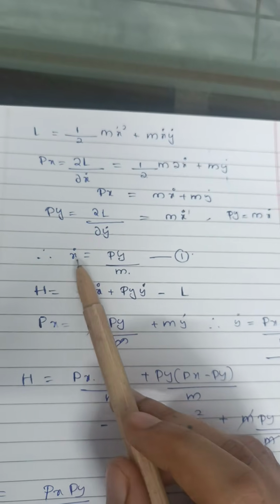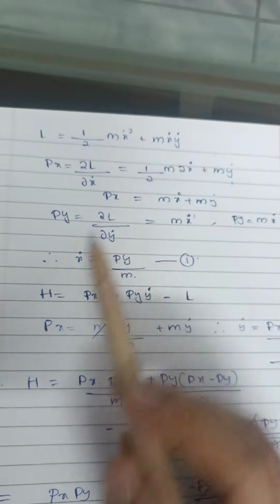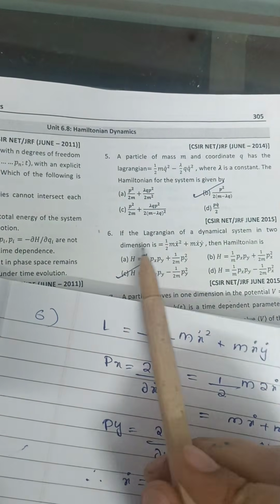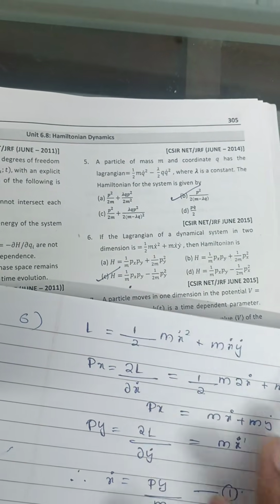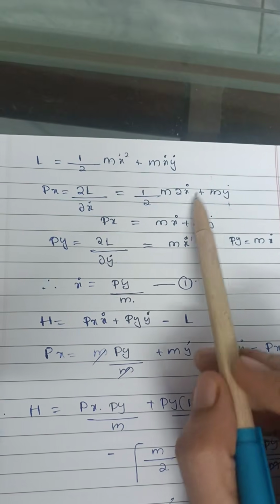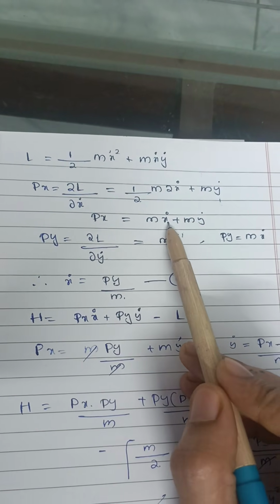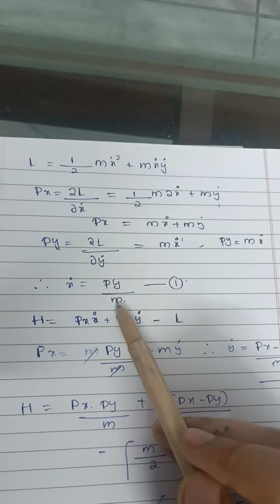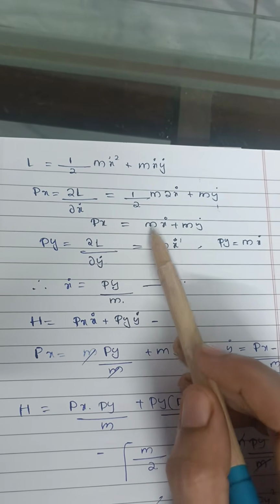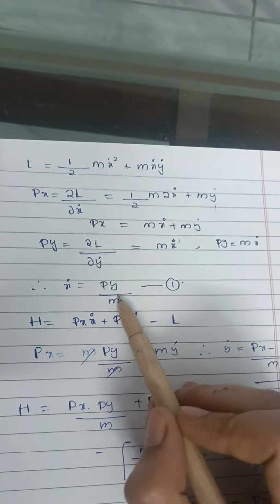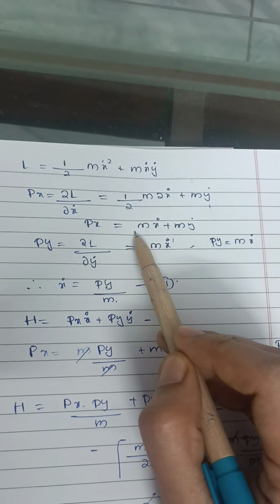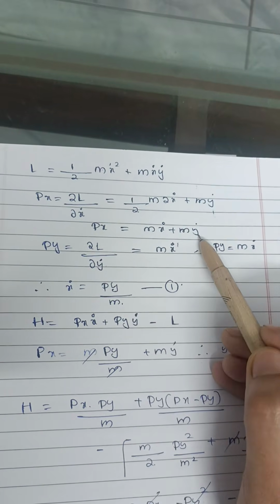So because in the question it's all in terms of px and py, replacing the x dot here by py divided by m, and the m's cancel out on both of the terms. It will be px minus py divided by m equal to y dot.